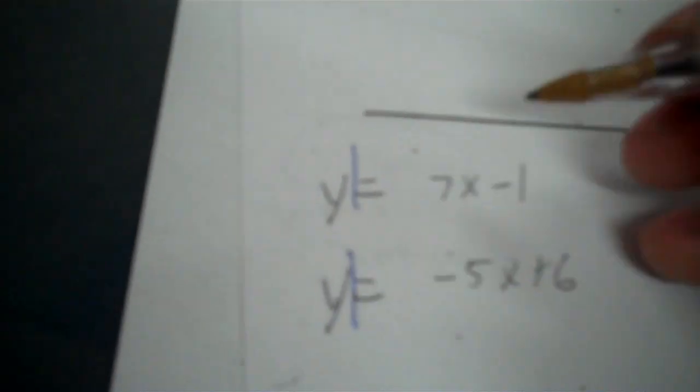Next one's kind of an obvious one. MB, MB. Are they the same? Obviously not. They're probably not perpendicular because 7 times -5 is -35. That's not even close to -1, so perpendicular, no. They'd be neither.